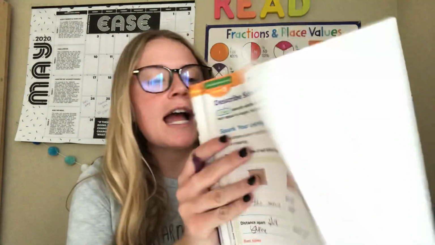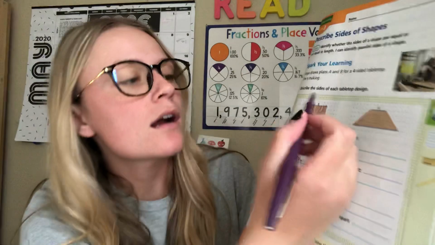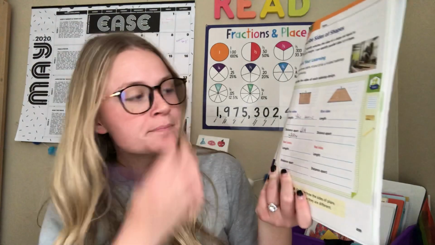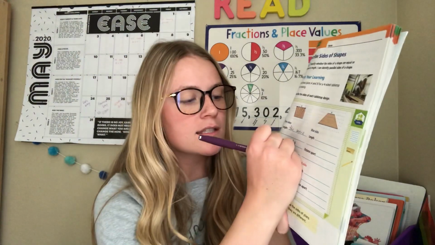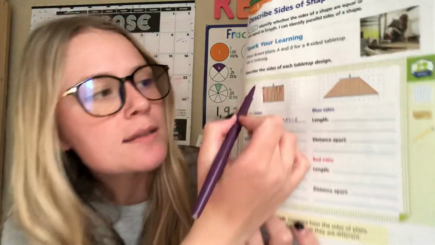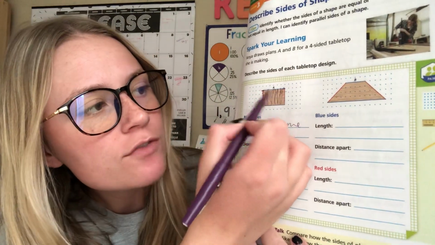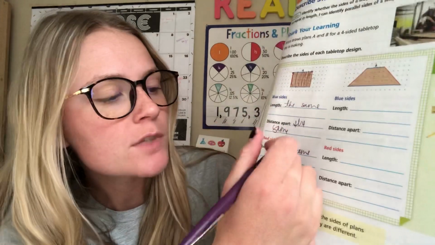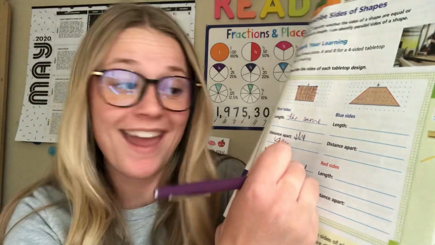Now for the red lines, 1, 2, 3, 4, 5 dots, right? 1, 2, 3, 4, 5 dots on both sides. So the lengths are the same, and the distance apart from each other doesn't change from side to side or from point to point. So the distance apart is the same.